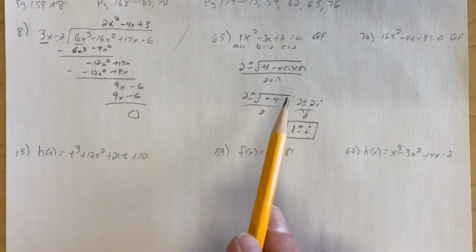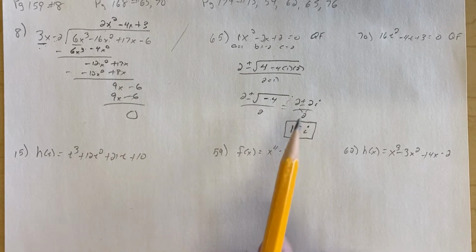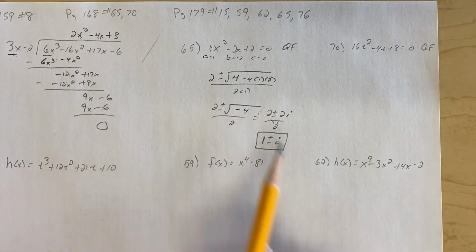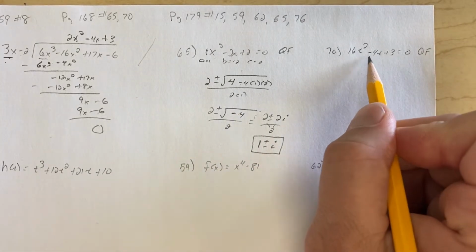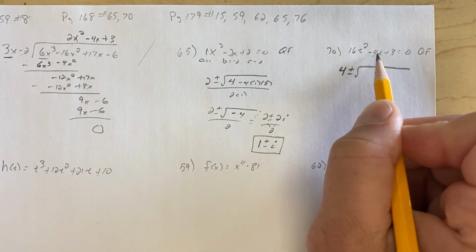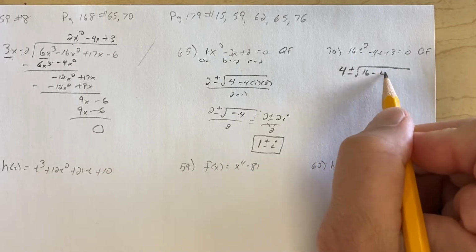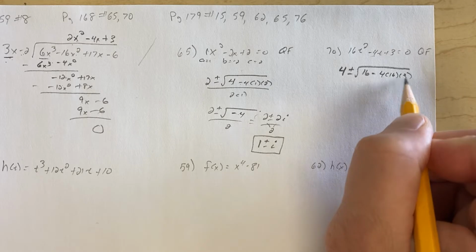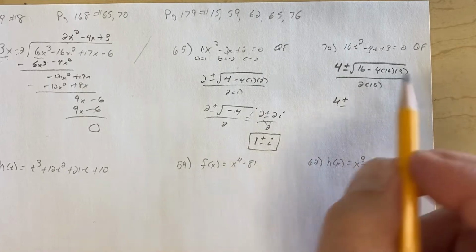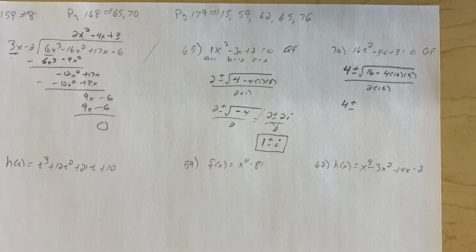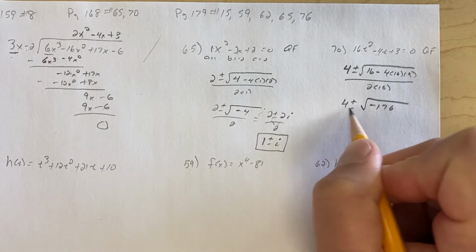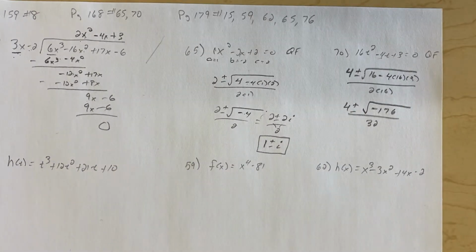So if you have the setup right and you got to here correctly, and maybe the simplifying is still a little, you're unsure about that, but don't get too panicked. We just want to see if you can get that set up. Here, same idea. b is negative 4, so the opposite of that, plus or minus the square root of b squared, which is 16, minus 4 times 16 times 3, all over 2 times 16. All right, so this is going to give us 4 plus or minus this, which I believe is a negative 176, over 32.